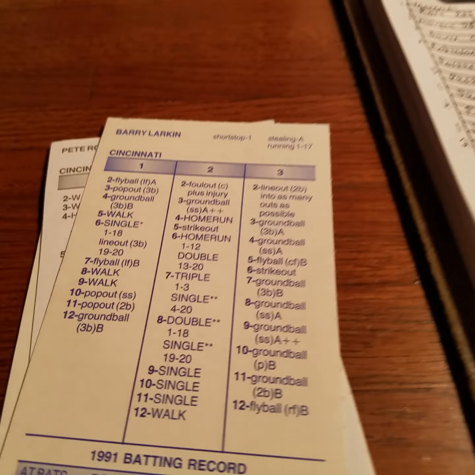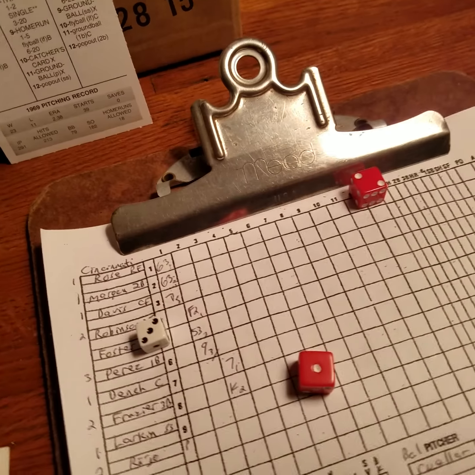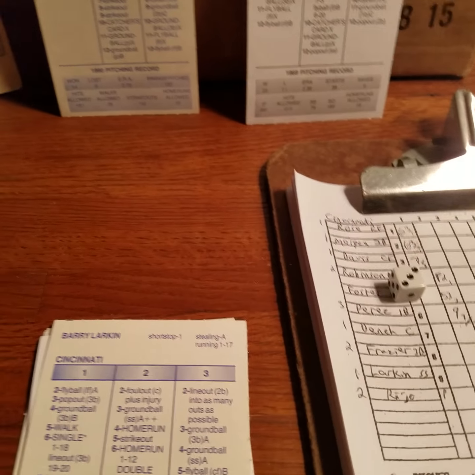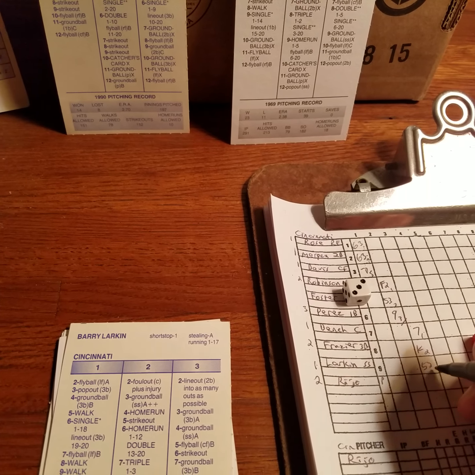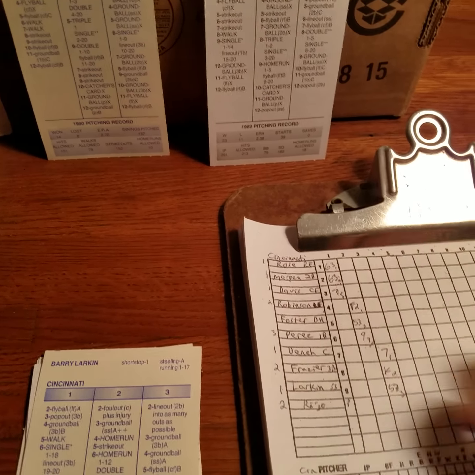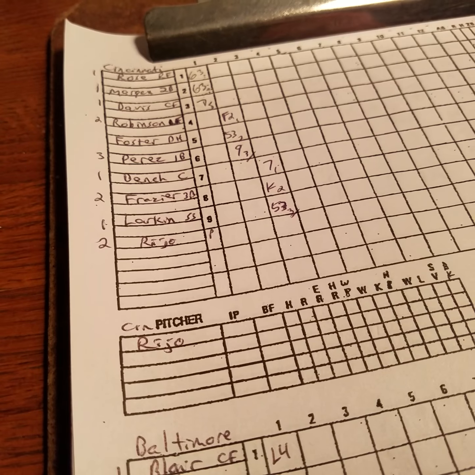2 outs, bases empty for Barry Larkin, his 1991 season. It's a 3-3 for Larkin, and that's a ground ball to third, handled by Machado. And that's it for the Reds, as Cuellar has retired all 9 he has faced. And we go to the bottom of the third.